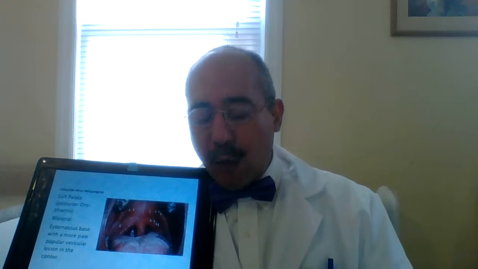Now, this is another one that again is bilateral, and it spares the uvula. It doesn't touch it. Don't look at the tongue. The tongue in this case is a seborrheic tongue, but this is not what we are looking for. We are looking for this erythematous base in the oral palate, and these are the ones that tell us this is a Coxsackie virus.